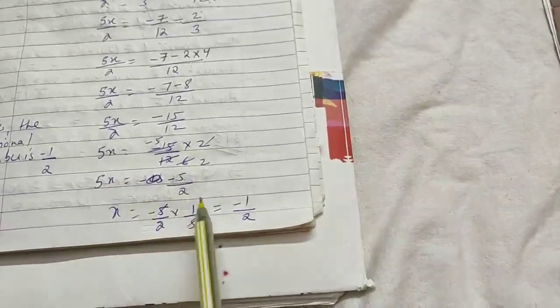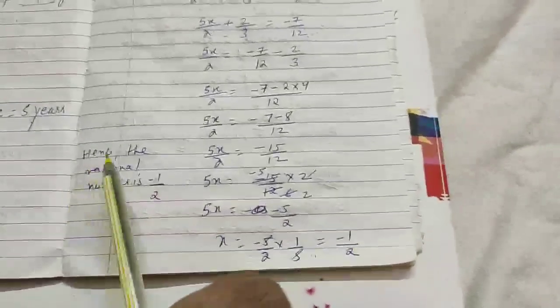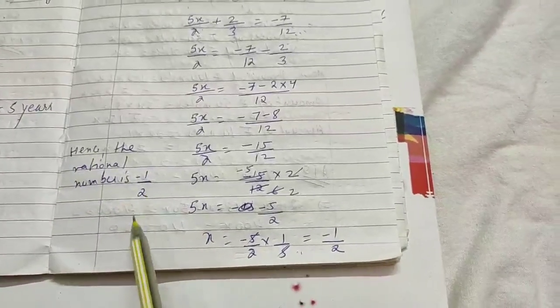Now this 5 will go in the denominator. So minus 5 by 2 into 1 by 5. 5 and minus 5 will cancel, minus 1 by 2. Clear? So final answer is, hence the rational number is minus 1 by 2.